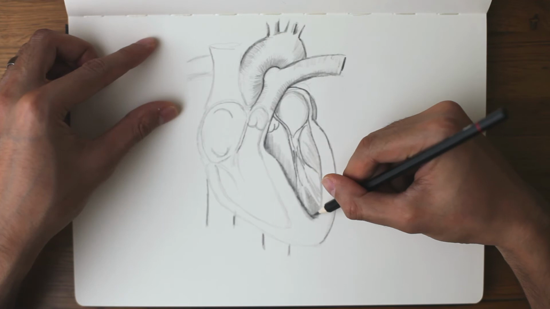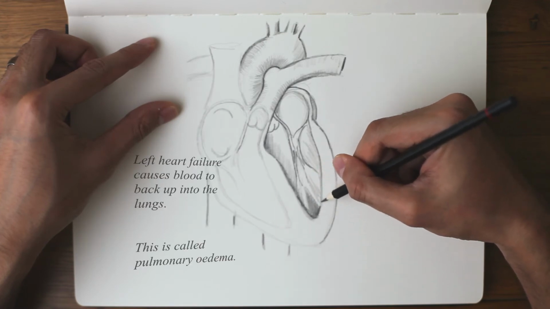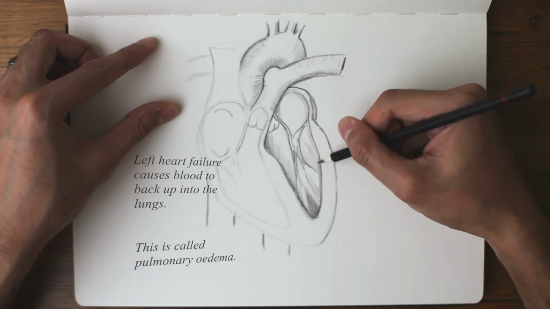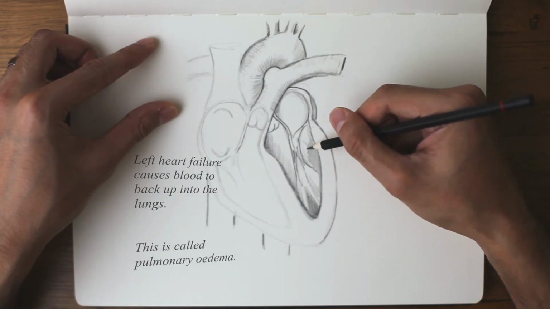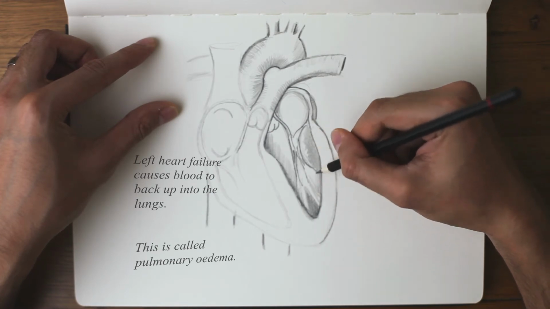As left-sided heart failure worsens, there is a build-up of blood in the pulmonary veins and lungs. Pulmonary edema is the build-up of fluid in the lungs, resulting in fluid accumulating in air sacs, inhibiting the gas exchange process.